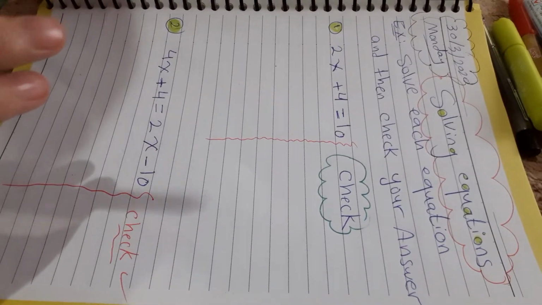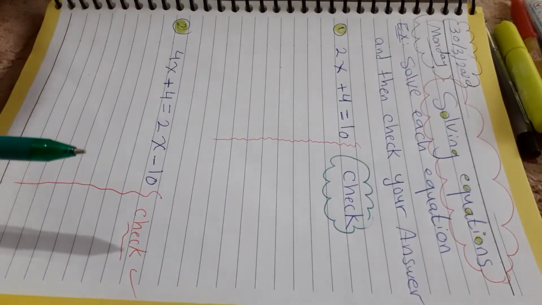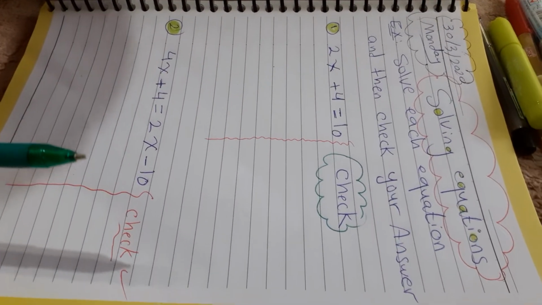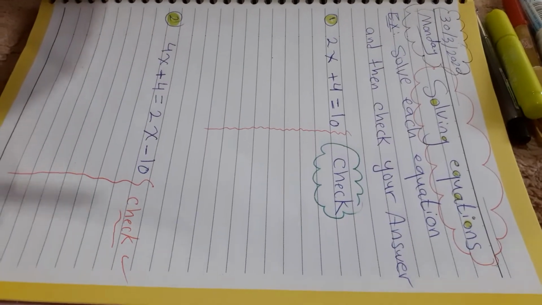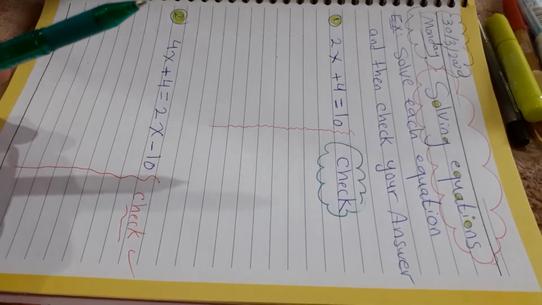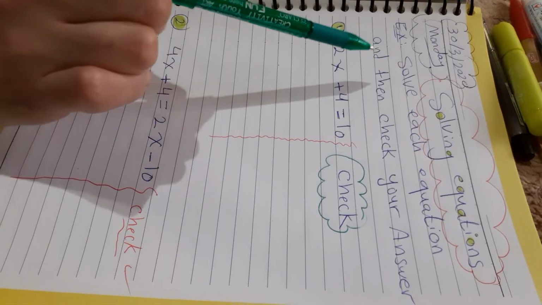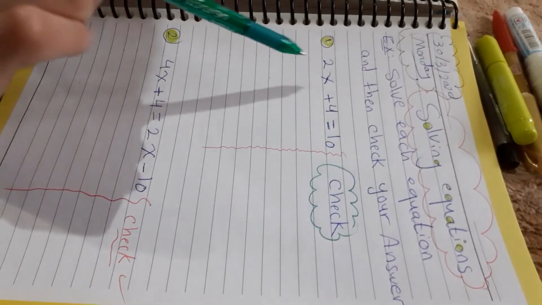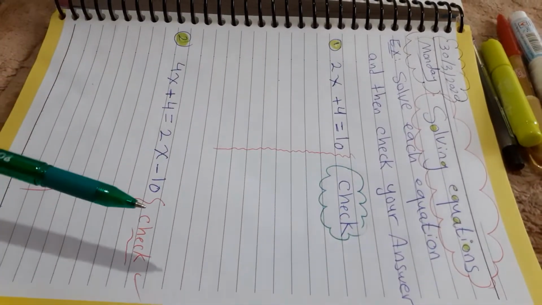Today we'll talk about solving equations. It's not a new title, it's like a revision, but with some new ideas. Now, I'll give you this example. Solve each equation and then check your answer.